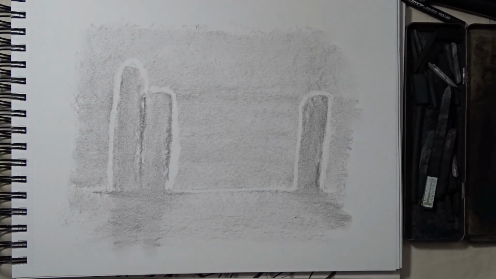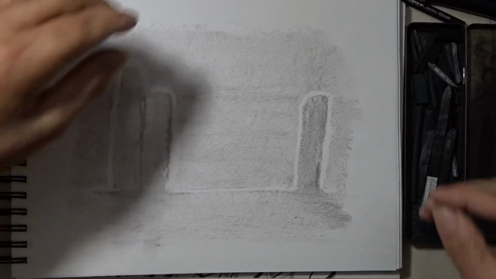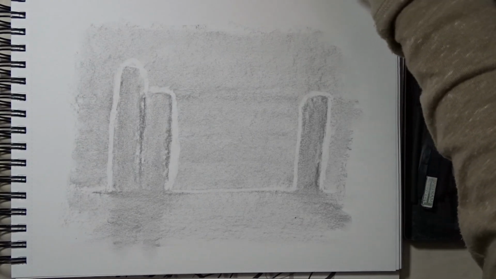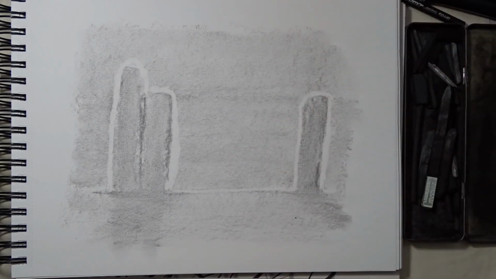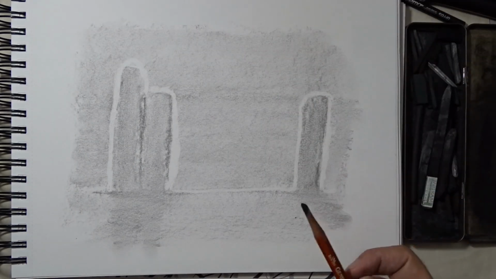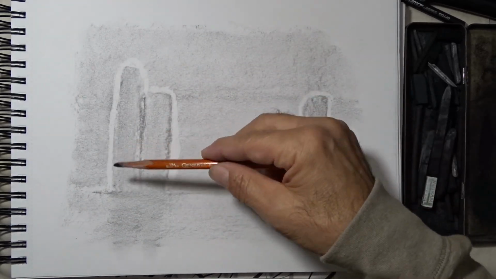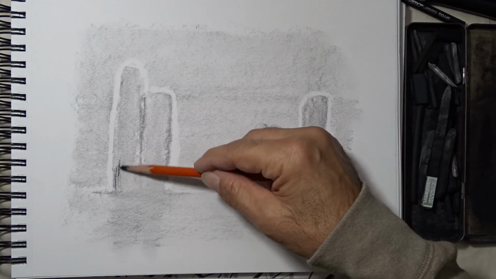There we go. Now we can darken this a little bit more, but this time, to darken the posts, I'm going to get one of my charcoal pencils. I'm going to get my soft charcoal pencil and tone this post down.